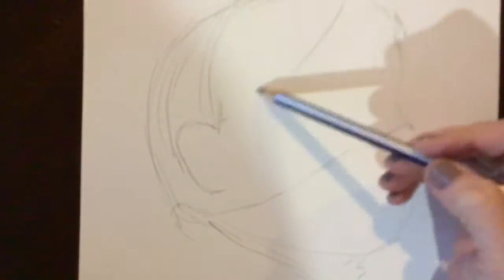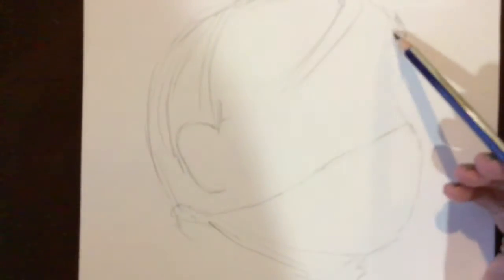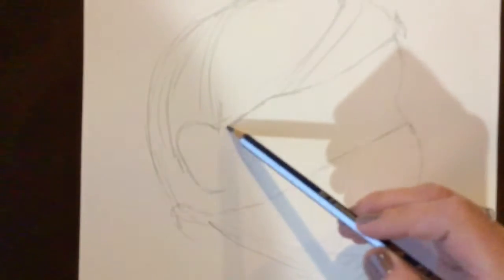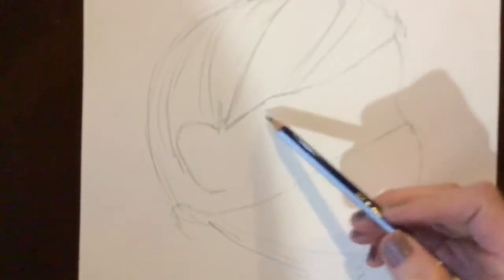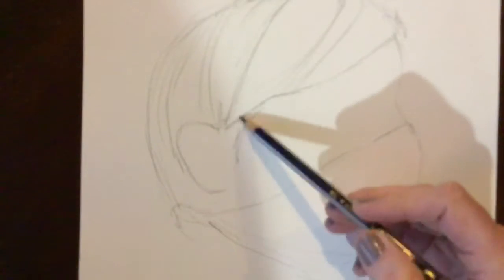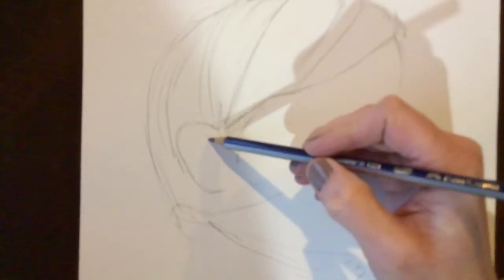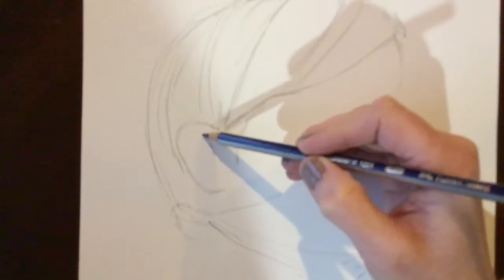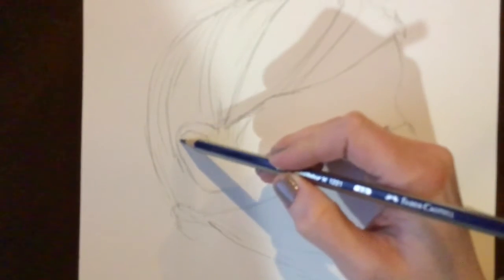Now, if your parent or guardian or teacher would prefer that you use the drawing tools in Seesaw, you can certainly do that too. It's a little easier, personally, to use real drawing materials like a pencil or colored pencil. But this could easily be done using the drawing tools that you have available in Seesaw.